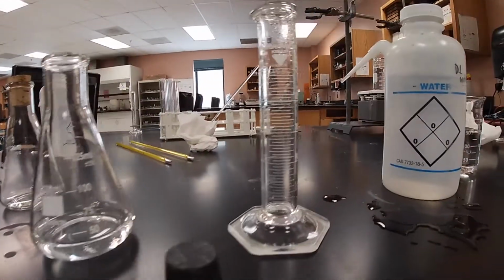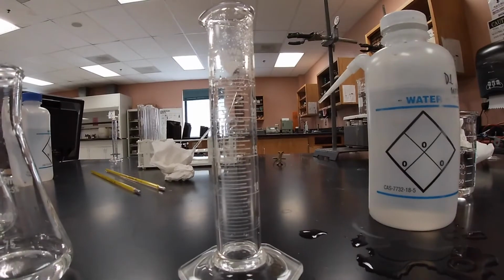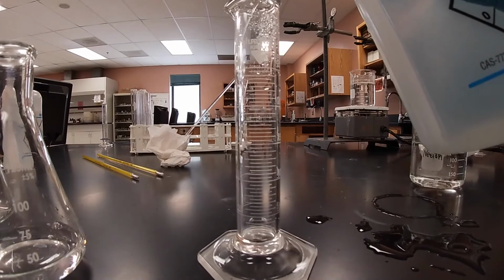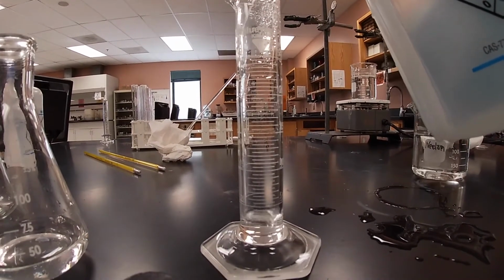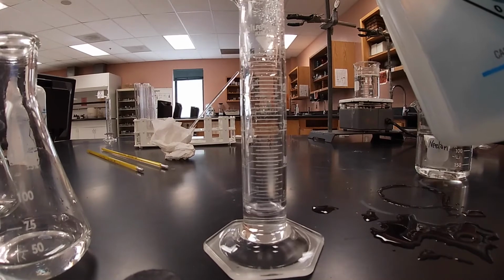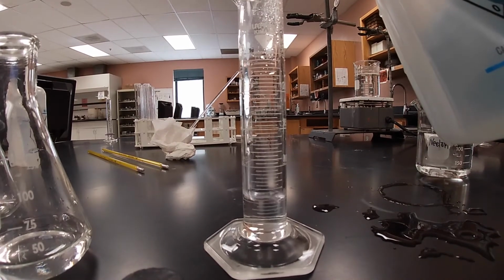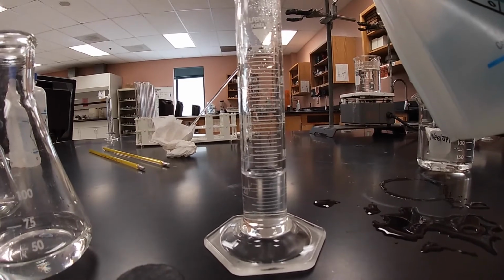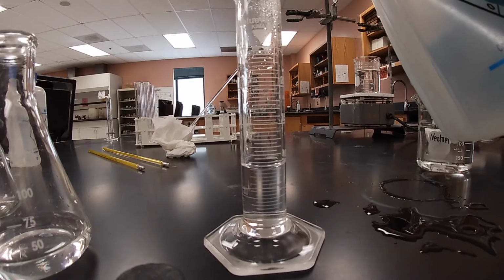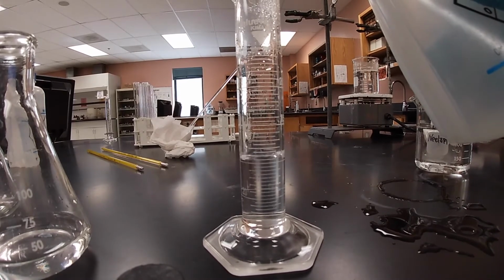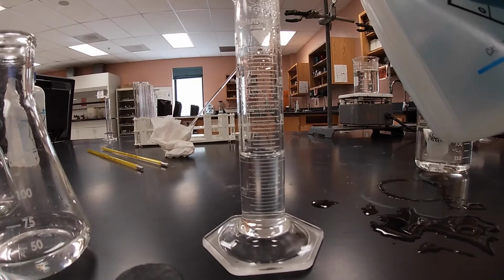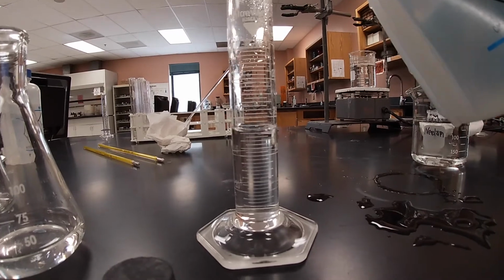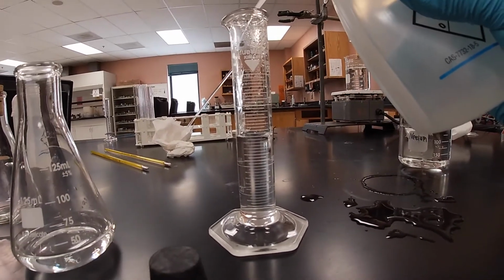Okay, so I'm going to do this process again, and then we'll measure out the tap water as well. So we're almost there.